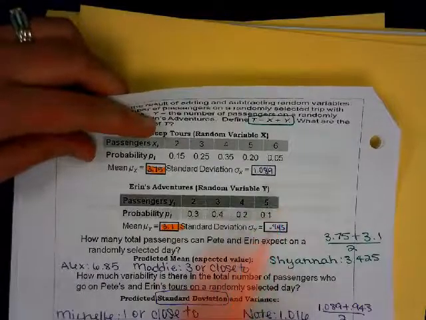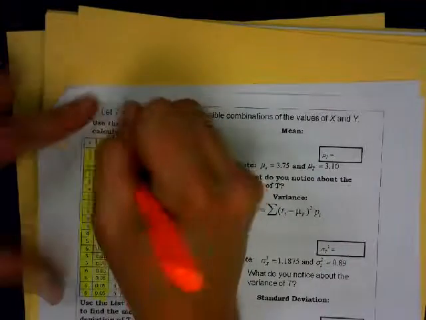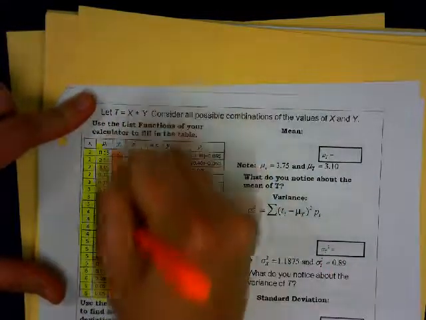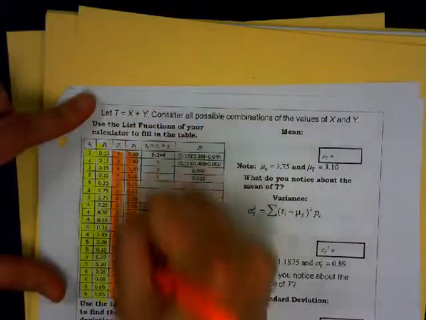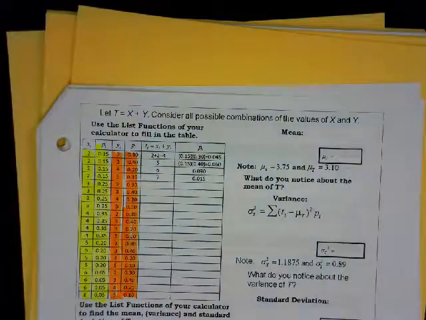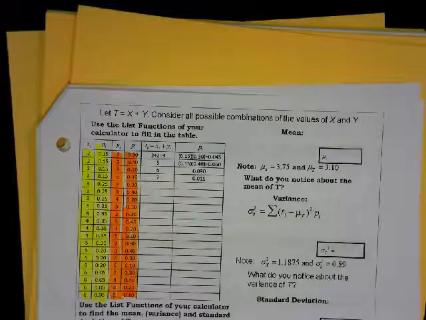Erin would take 2 through 5 passengers with these probabilities. I just listed them: 2, 3, 4, 5, 2, 3, 4, 5, 2, 3, 4, 5. Because what we're going to do is add the number of passengers for Pete and Erin together. And because they're independent variables, from chapter 5 we know independent probabilities can be multiplied.